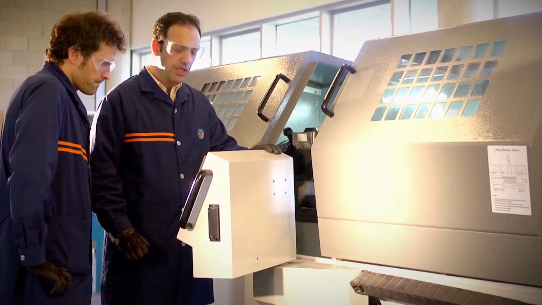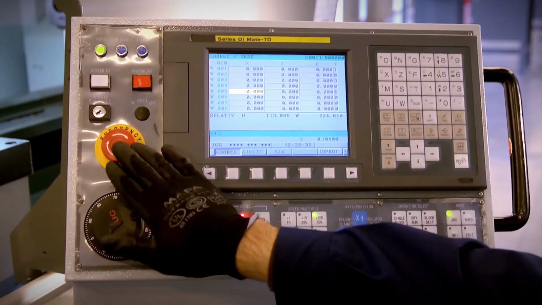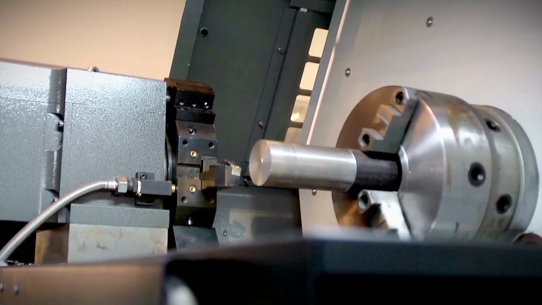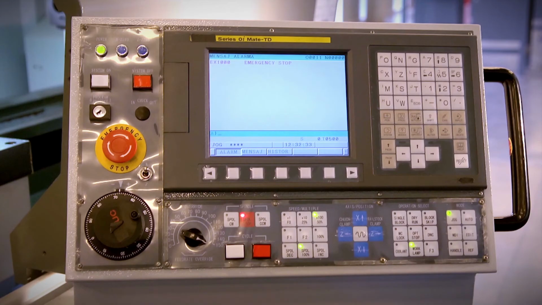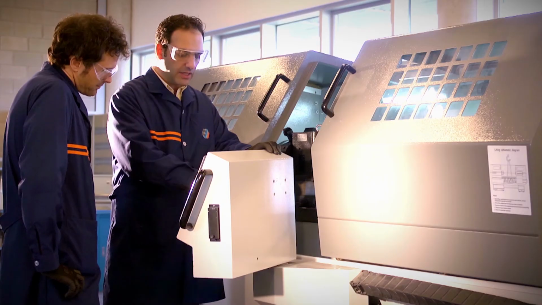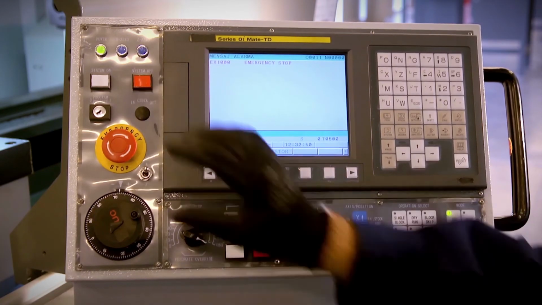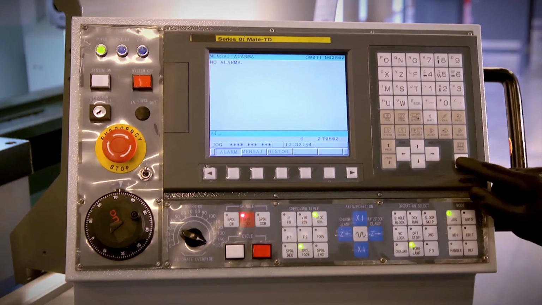and a very important button is the emergency button. It cancels any operation that the CNC is running, including axis movements, and it activates the emergency alarm of the machine. To get out of this, we have to release the button, press reset, and we can begin.